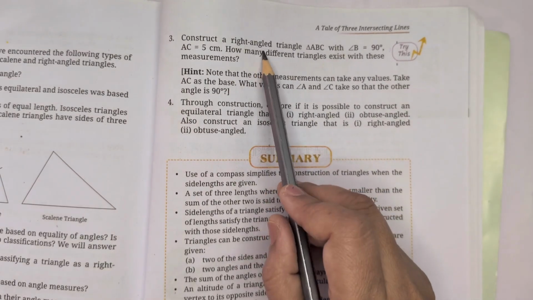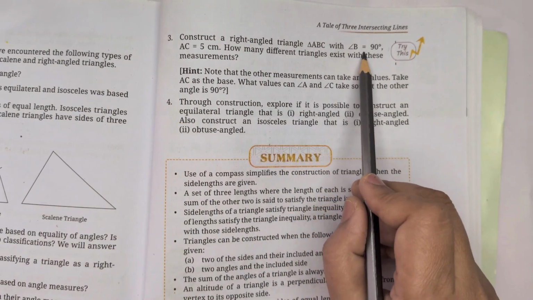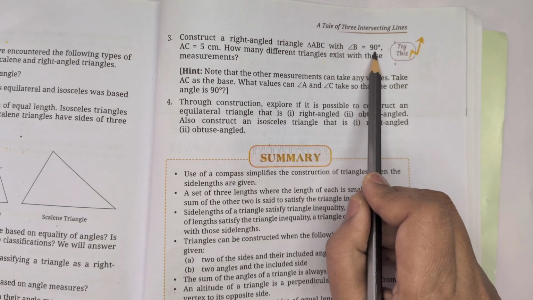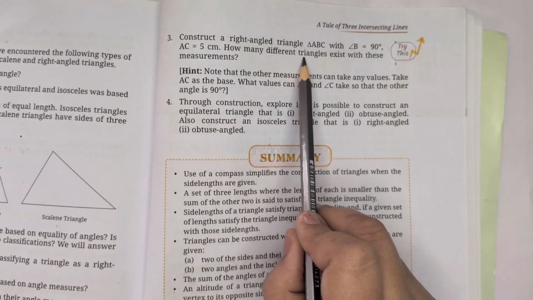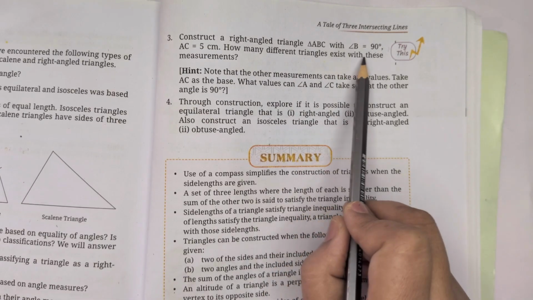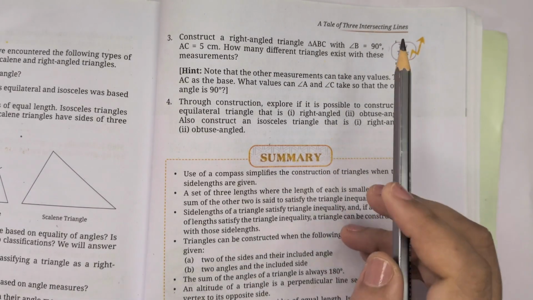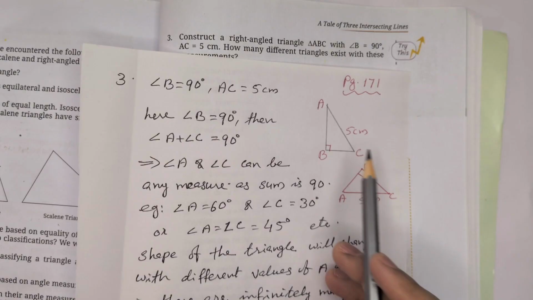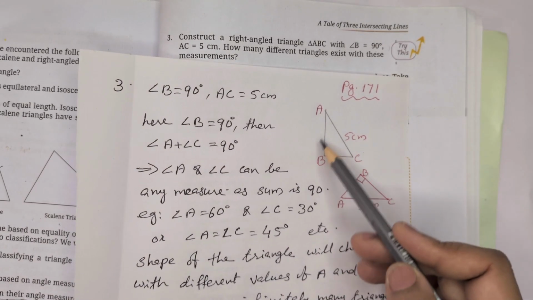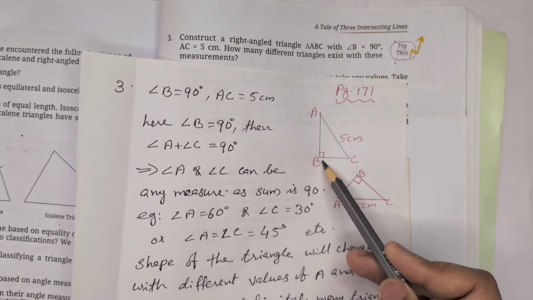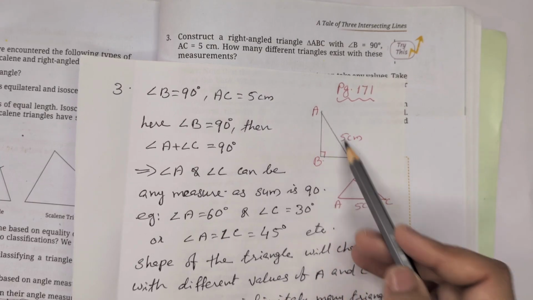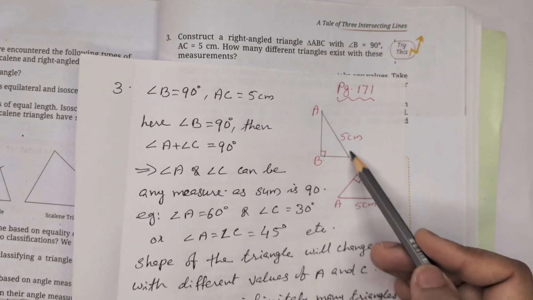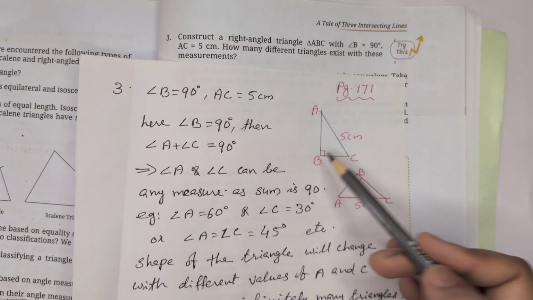Question number 3. Construct a right angle triangle ABC with angle B 90 degrees, that means a right angle triangle, and AC 5 centimeters. How many different triangles exist with these measurements? We can construct a triangle ABC, and angle B is equal to 90 degrees. This side AC is 5 centimeters. That is the way we first draw this and join.